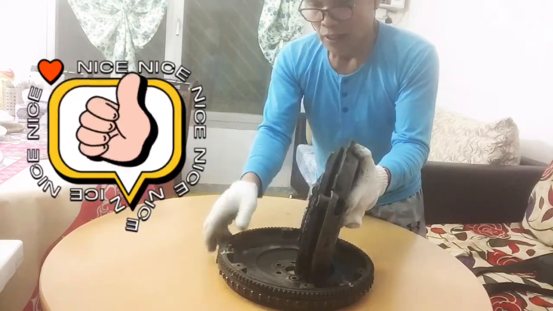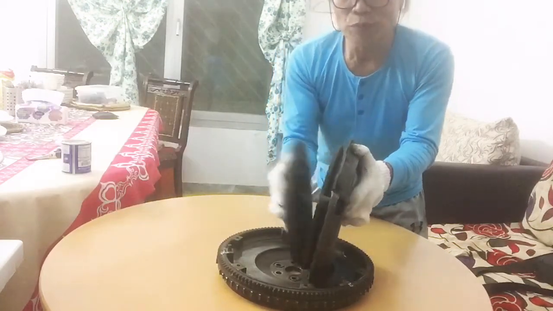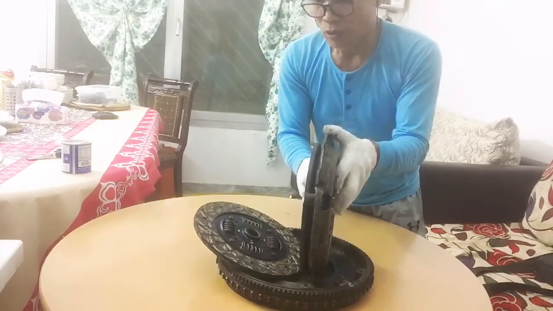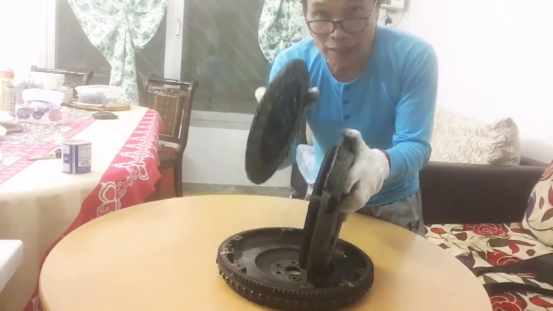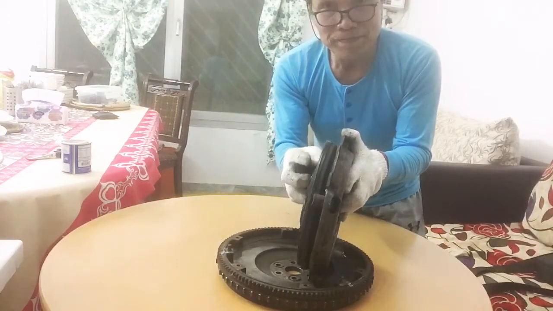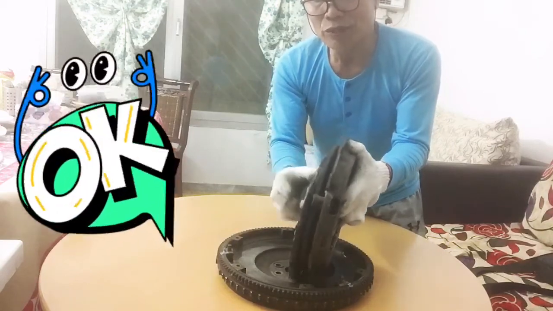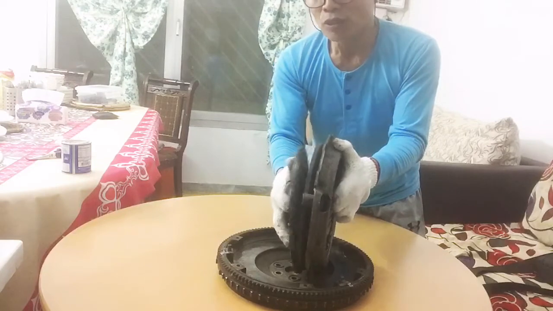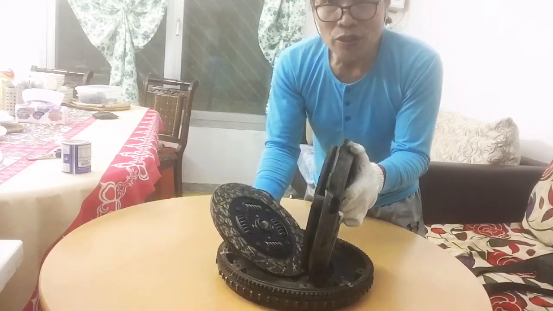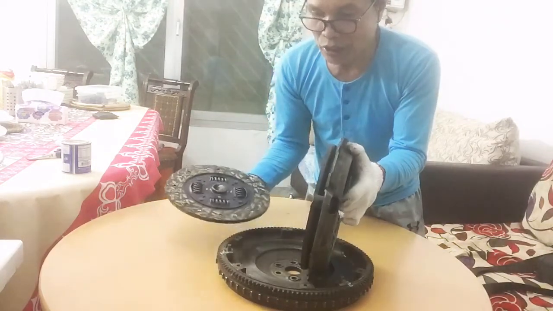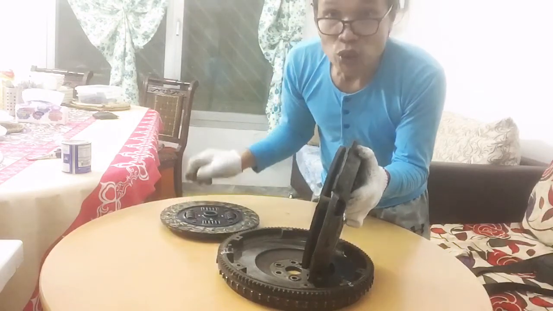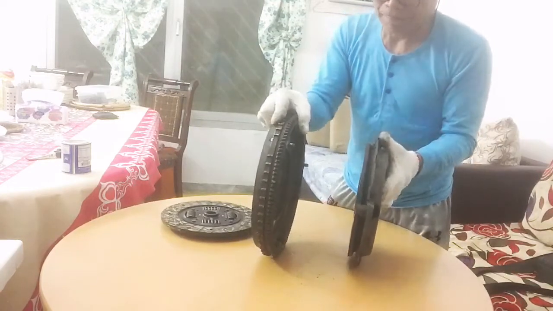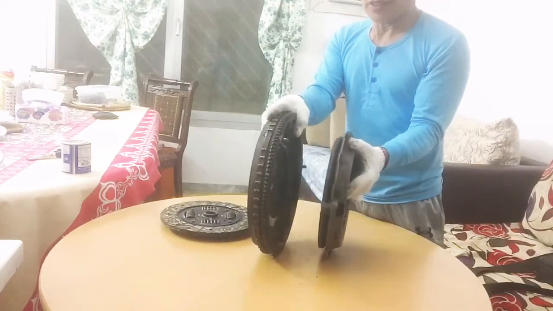It moves freely because you press the pressure plate. Of course, the clutch disc now is free. The clutch disc now is free, rotating like this, because there is already no engagement, already disengaged from the engine, in the transmission. Already disengaged.